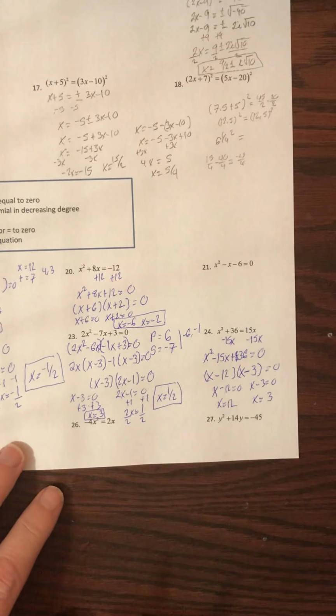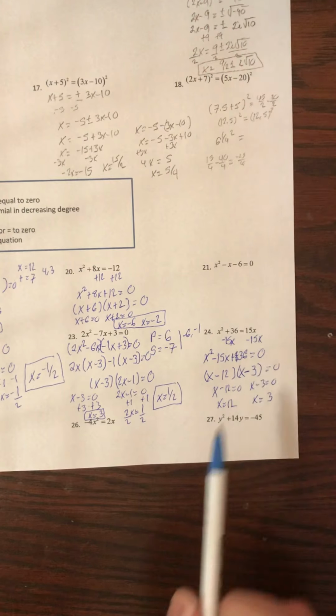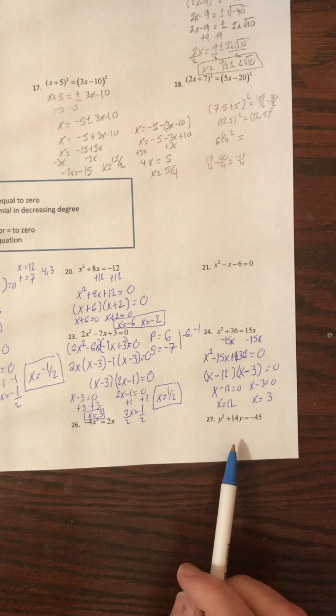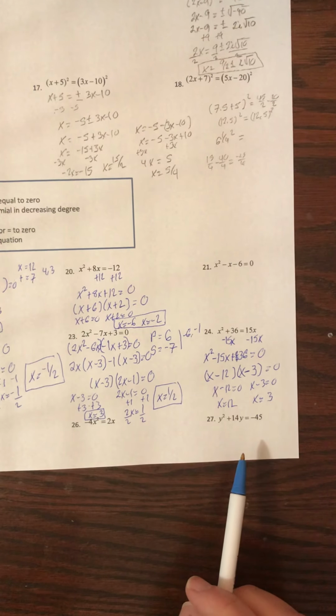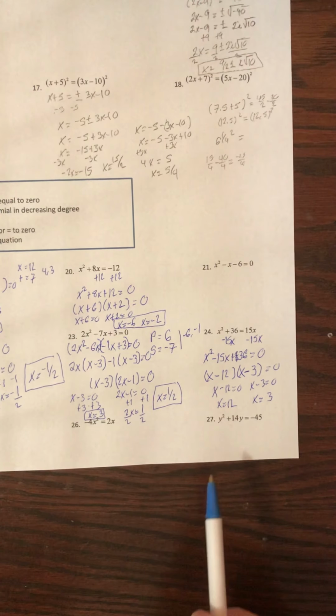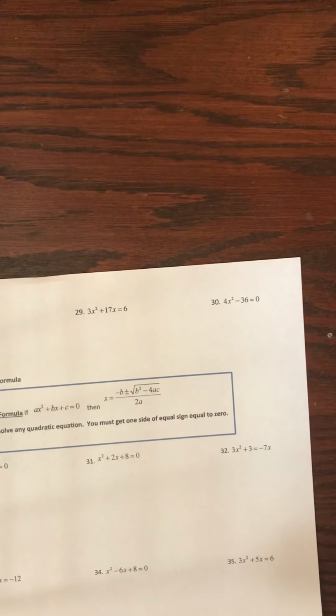Gentlemen, ladies, what I'm really hoping that you're doing is the problems that I skip, like for example here I skipped number 21, and I'm going to skip 25, 26, 27 for this part. I'm hoping that you're going back and actually trying those on your own, just to see if you can get it done. Let's go on to the next page.